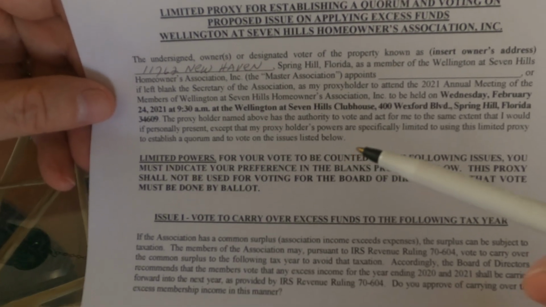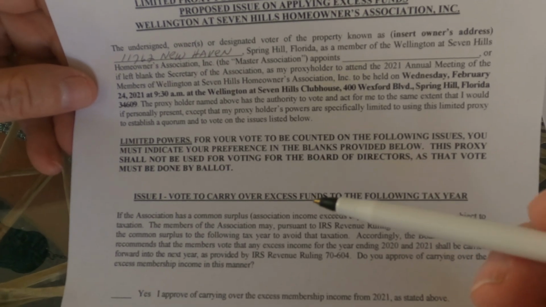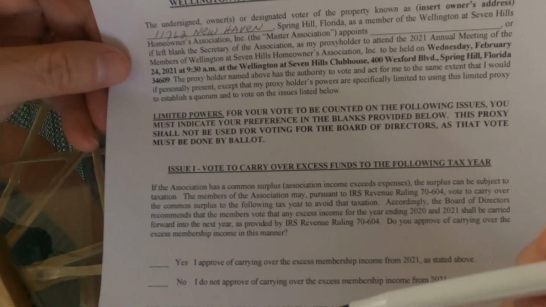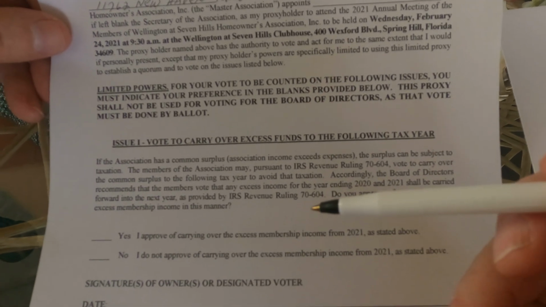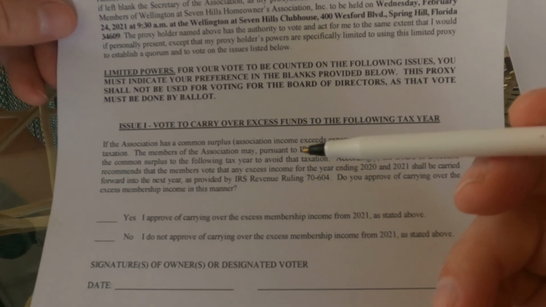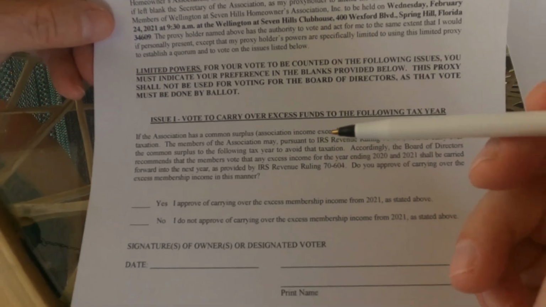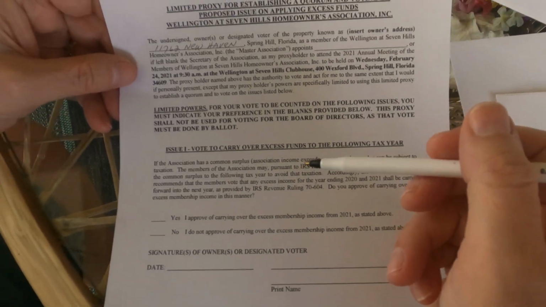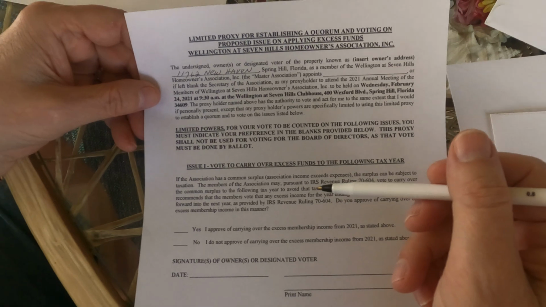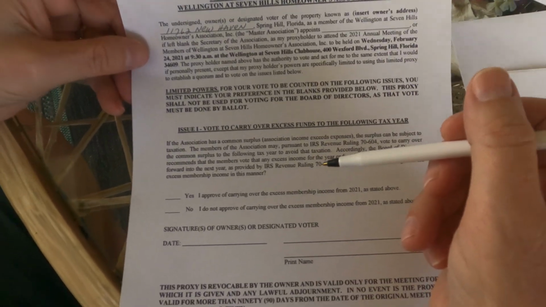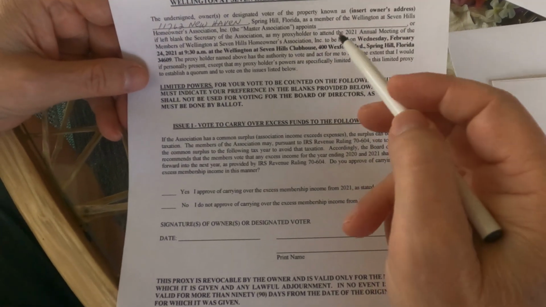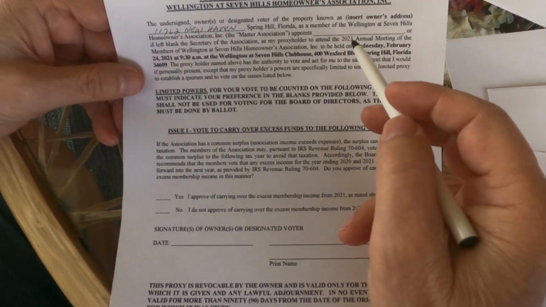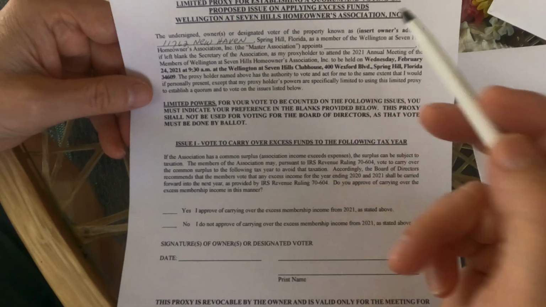This form not only gives you a chance to agree or disagree for the carryover of funds, but this is how we count whether we have a quorum or not. Without this form, you're not actually counted as part of the quorum, which we need to make it an official election and an official proceeding.